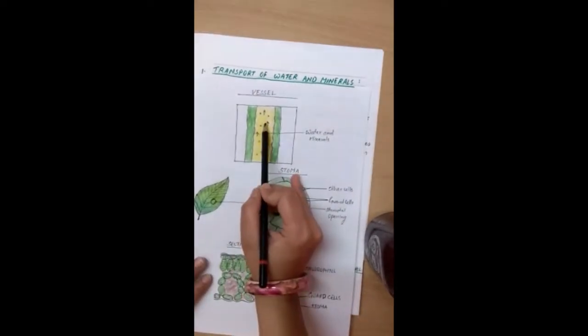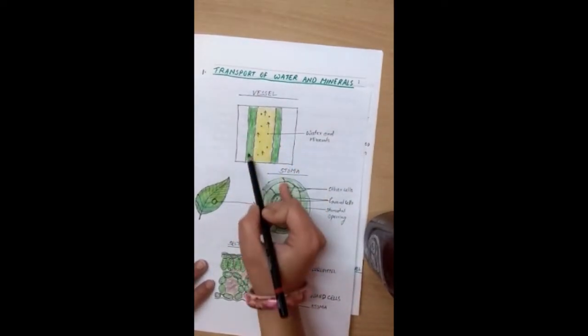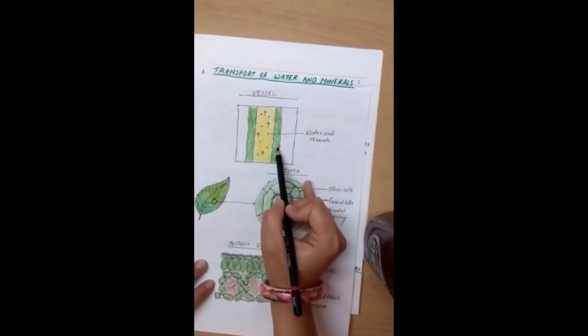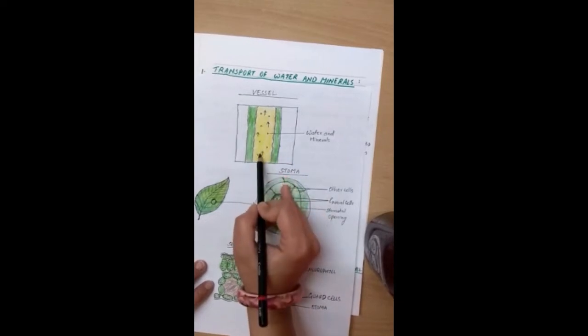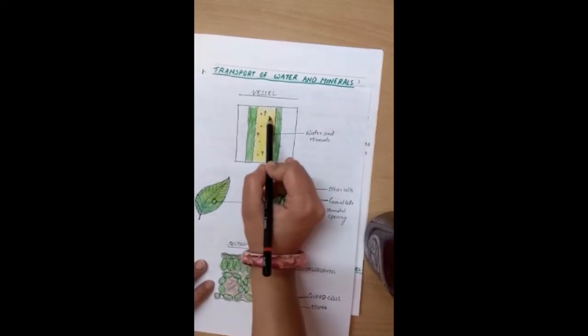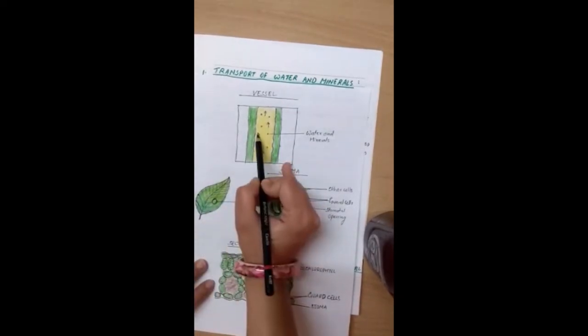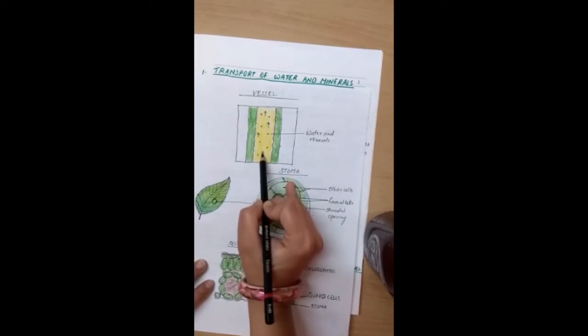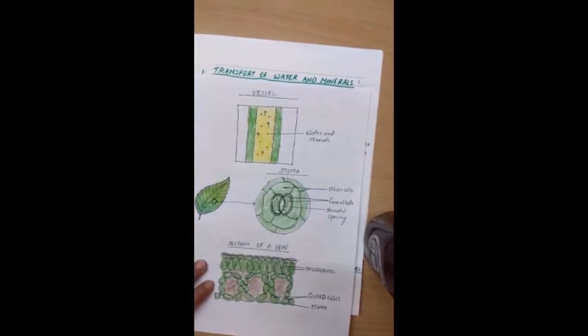See, this is the diagram. If the green part represents stem, root or branch, the yellow part represents water, and the red dots represent minerals, and the arrow represents the direction of water. The water is traveling in upward direction from the root to the entire plant body.